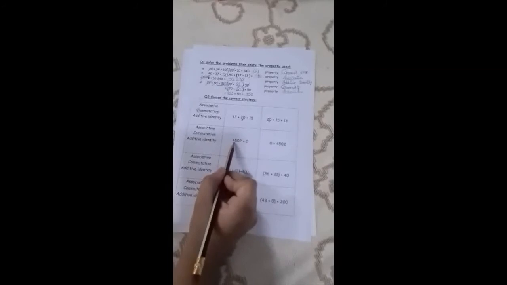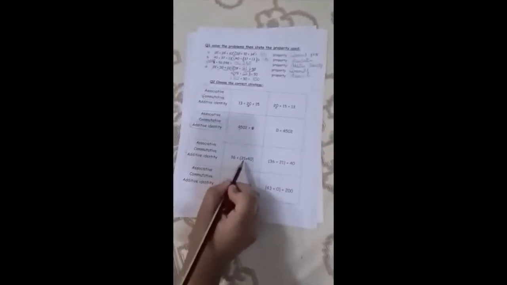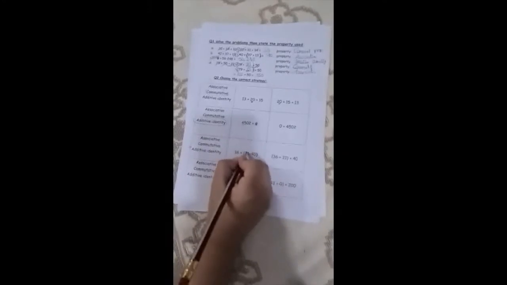Other example, I have 4,502 plus 0. So 0 is my matter. When I saw the 0, I am in the additive identity property. Number 3, I have 36 plus 21 plus 4, but I have brackets. When I saw those brackets, I am in the associative property.